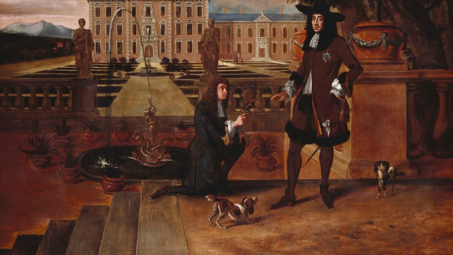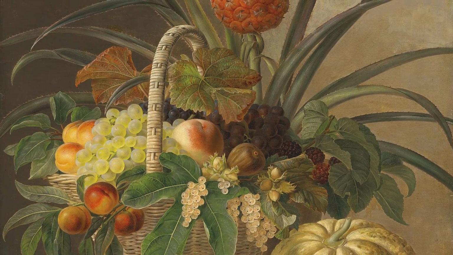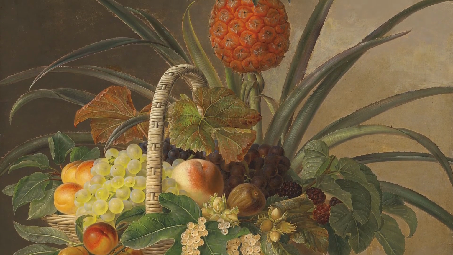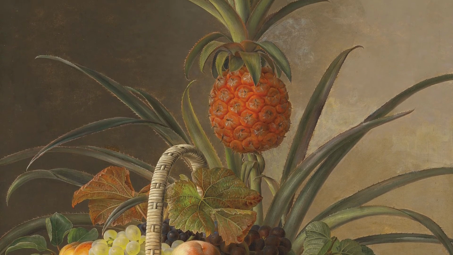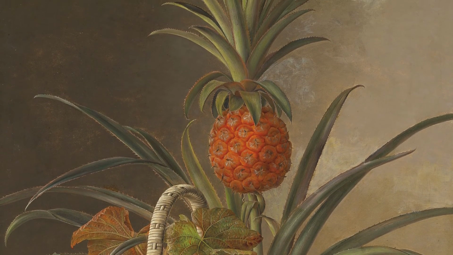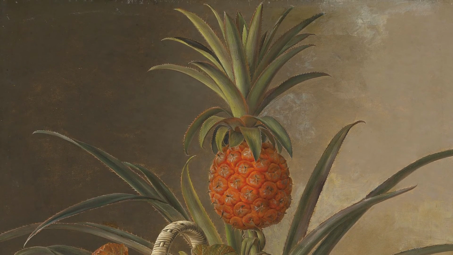So whenever you see a pineapple or some other exotic fruit in a painting from before the 19th century, it almost always is a reference to luxury and wealth, even more so than the citrus and the orange in the north of Europe.